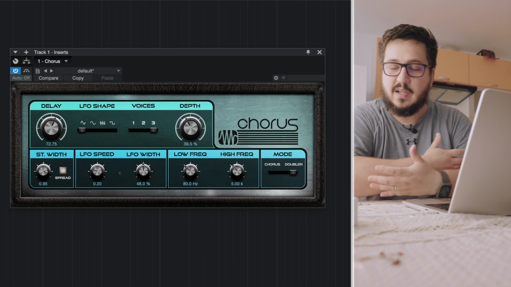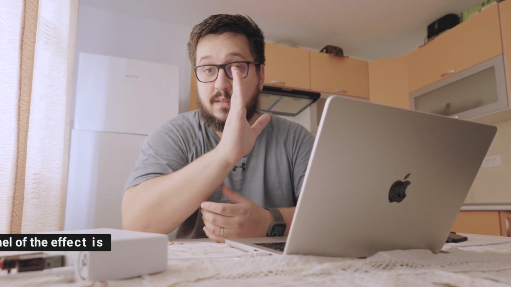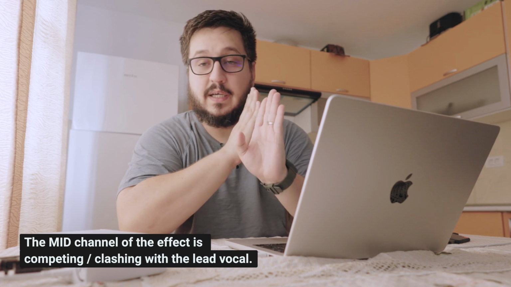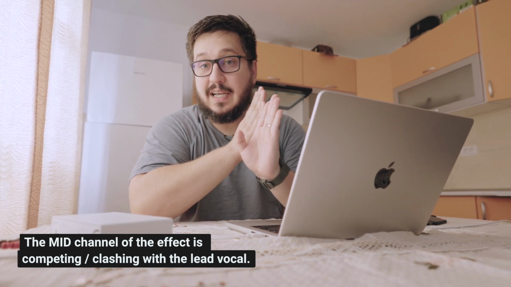When it comes to mid-side processing vocals, if you're trying to add width, chorus, doublers, other stereo plugins like that, the major issue that I have with that processing is that the mid signal is competing with the lead vocal. So we have a clash between the stereo spreader on the mid and the lead vocal. Even though you are adding stereo processing and you're trying to add stereo spread to the vocals, those effects still have a mid signal. Let me show you what I'm talking about.